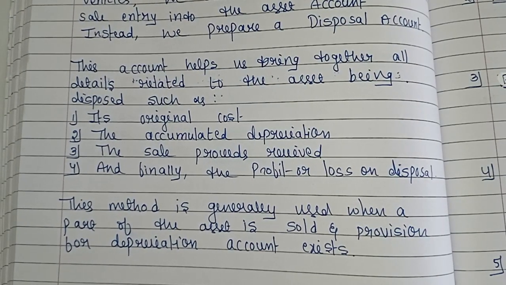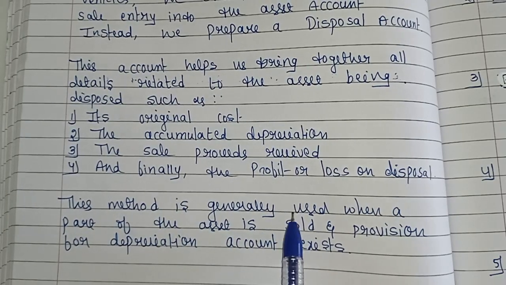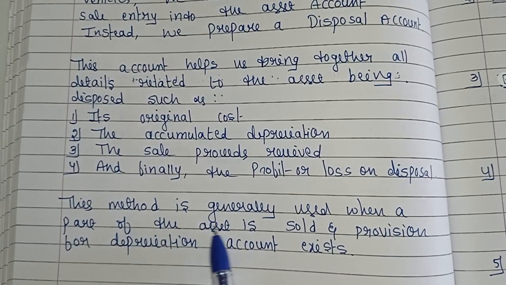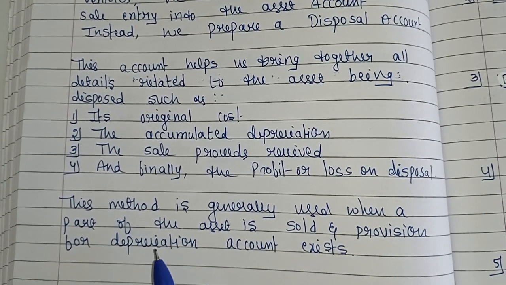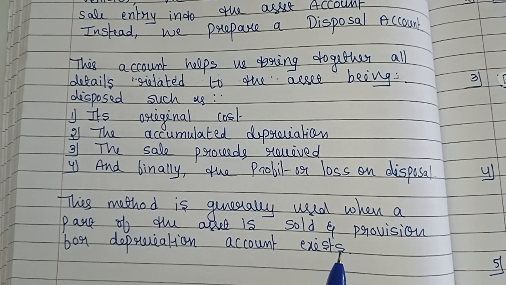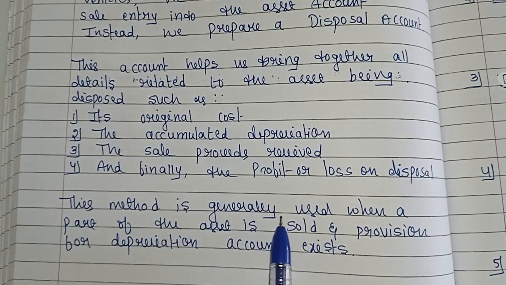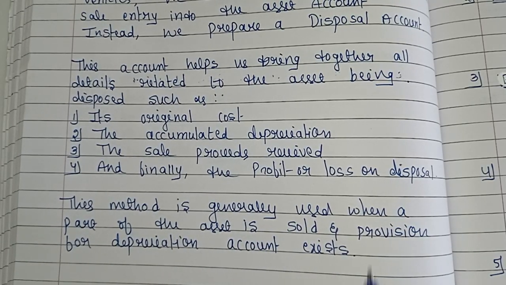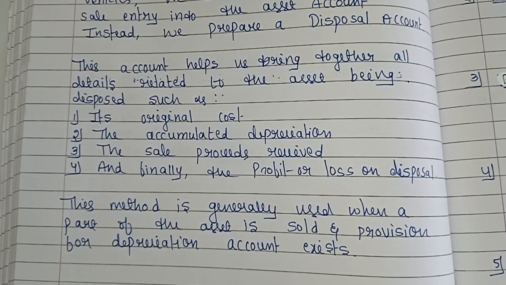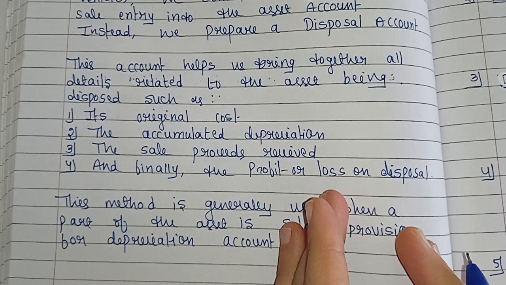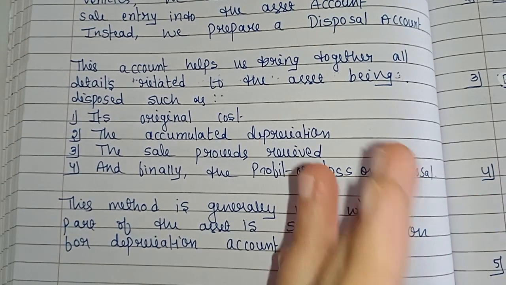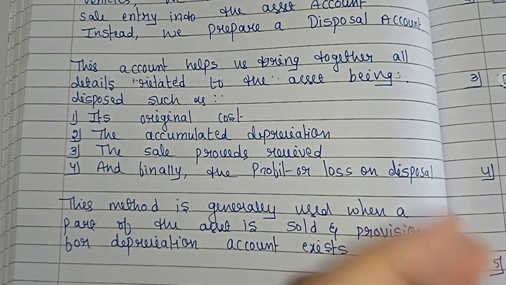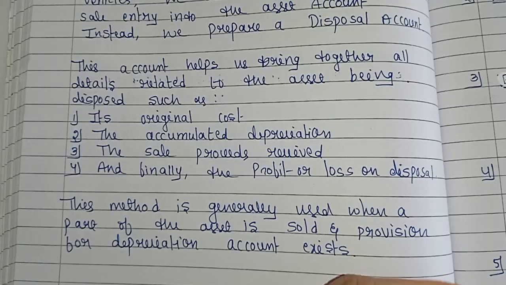Clear? Now, when will we use this method? See here, this method is generally used when a part of the asset is sold and a provision for depreciation account exists. Part of the asset means selling only a portion of a fixed asset, while the remaining part continues to be used by the business.